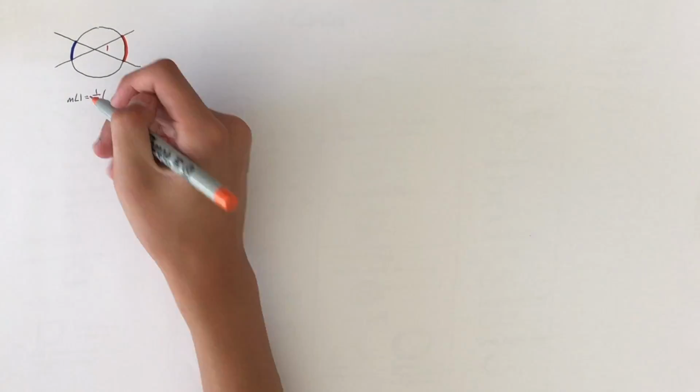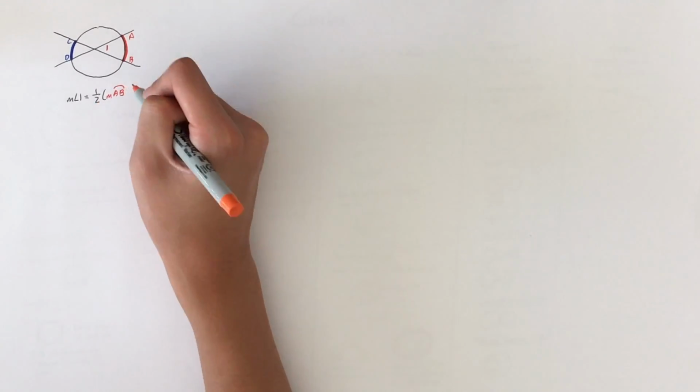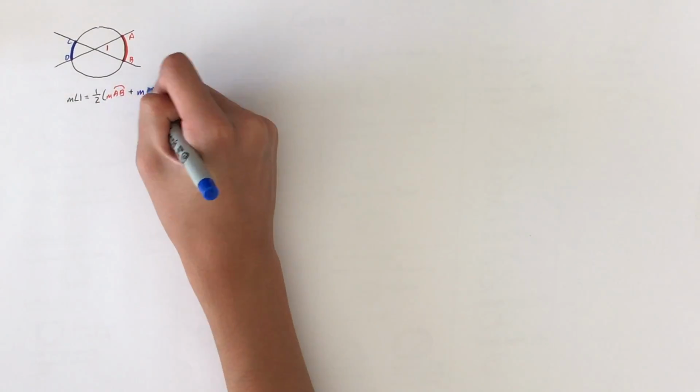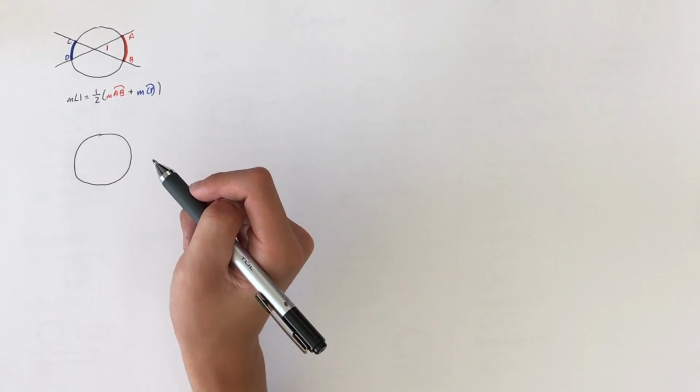So if two secants intersect inside of a circle, they form these angles. So the measure of an angle would be equal to 1/2 the sum of the measures of the arcs formed by that angle and its vertical angle. So if angle 1 formed arc AB and its vertical angle formed arc CD, then the measure of angle 1 is equal to 1/2 the sum of the measures of arc AB and CD.